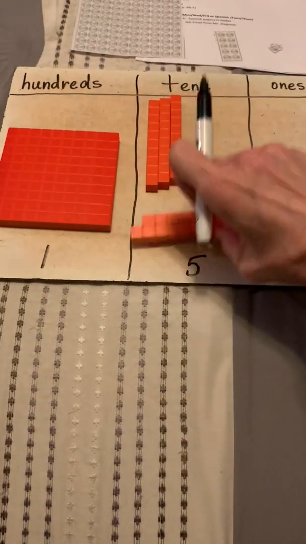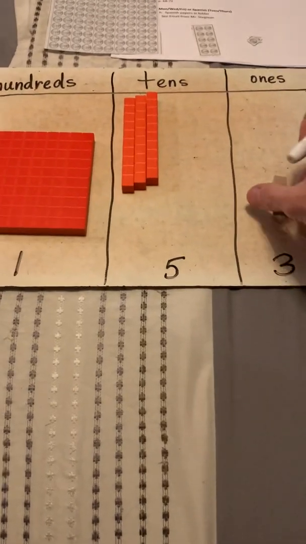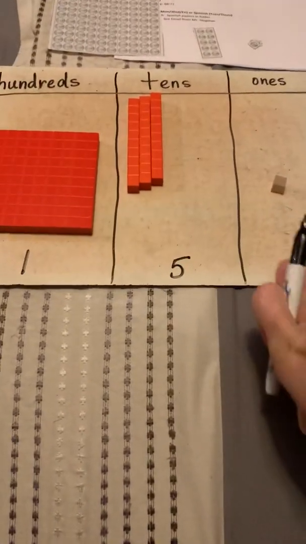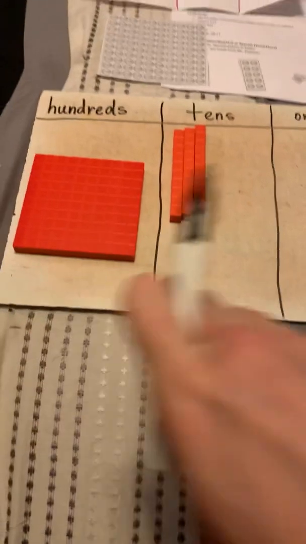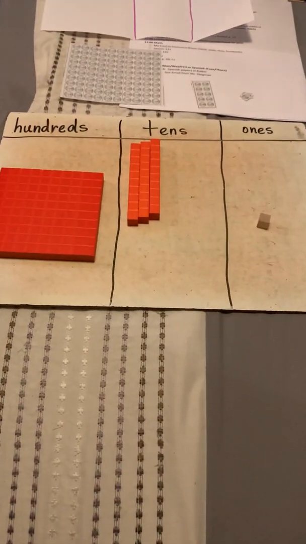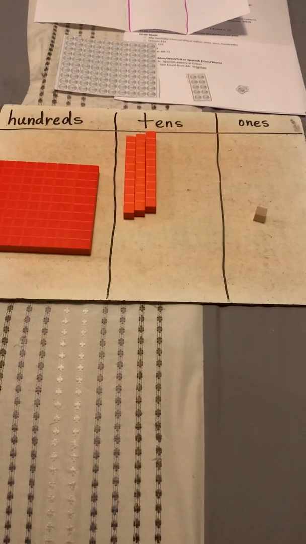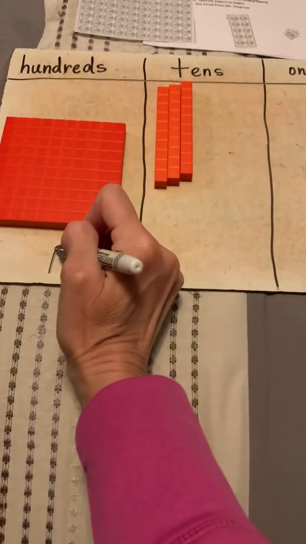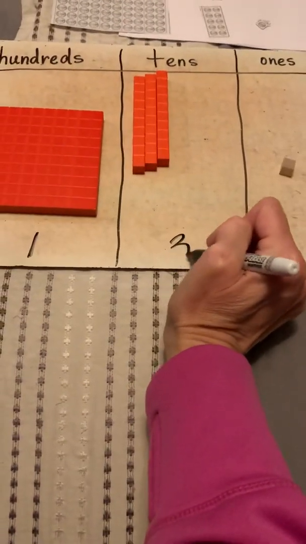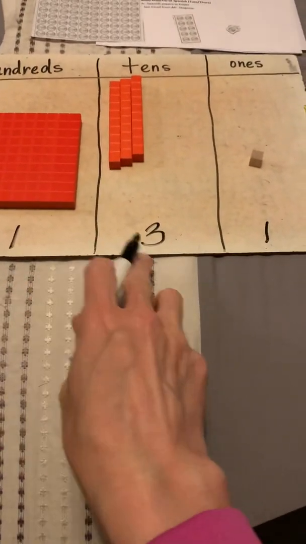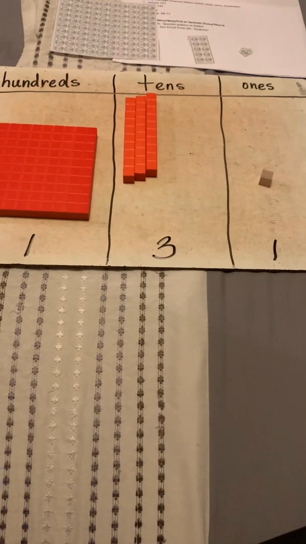All right, let's take a few more away. Let's erase our answers at the bottom. All right, what number is this? All right, let's find out if you got it right. There's 1 of these, there's 3 10s, and there's 1 1. If you said 131, you are correct.